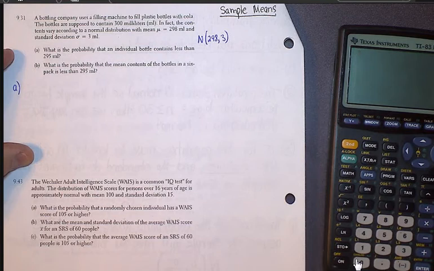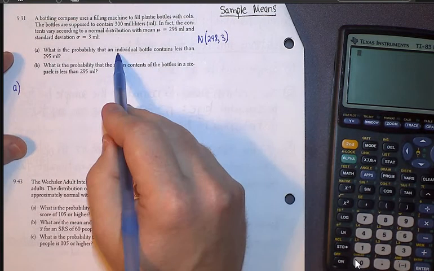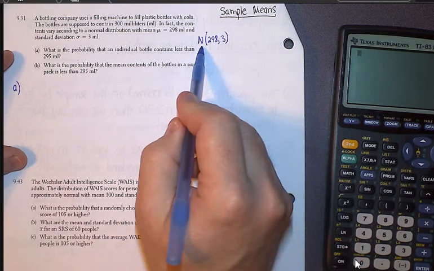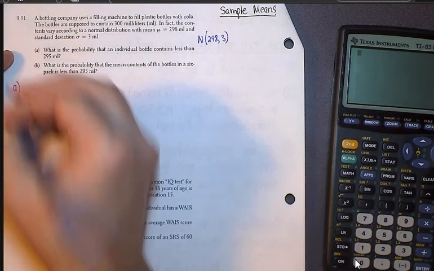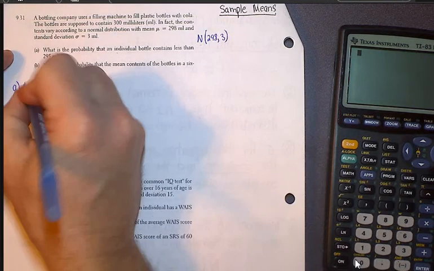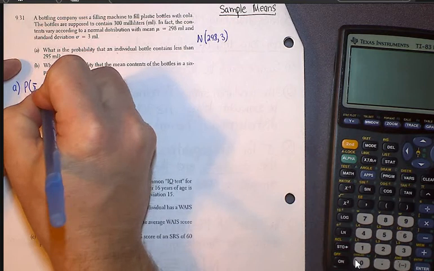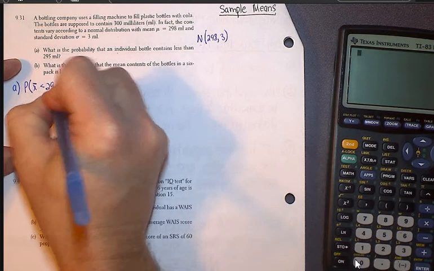If we're only picking an individual bottle, it's just one item. We don't have to go through the conditions. We can just go and check the probability. We know it's normal, so we don't have to worry about anything with that as well. And this is the information that we're going to use. So we want the probability that X is going to be less than 295.